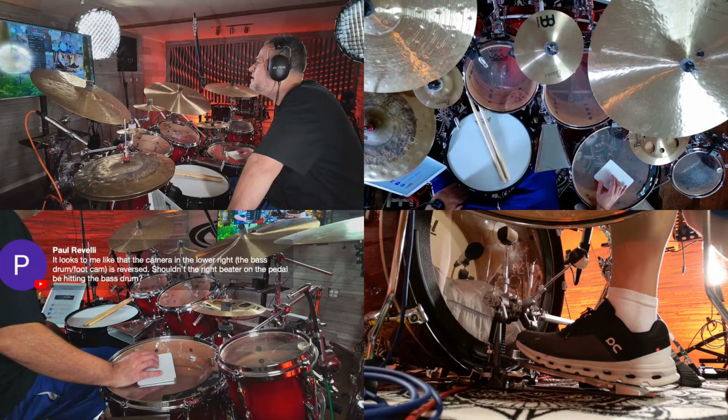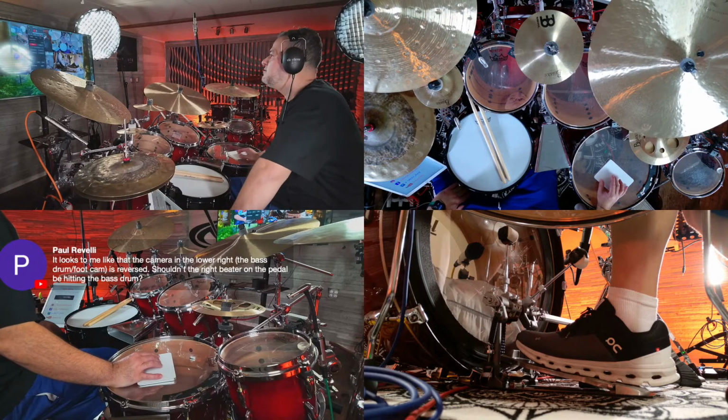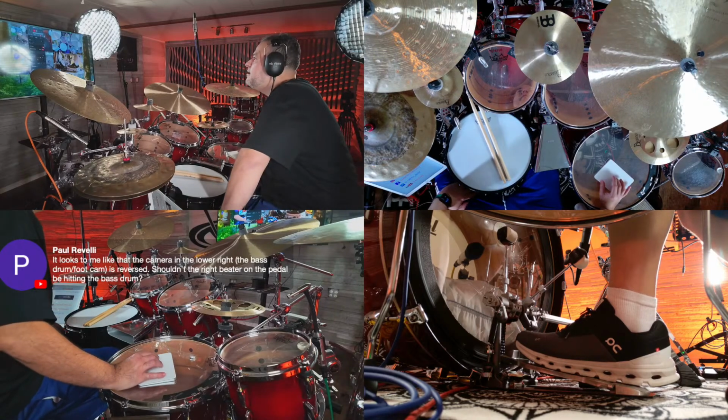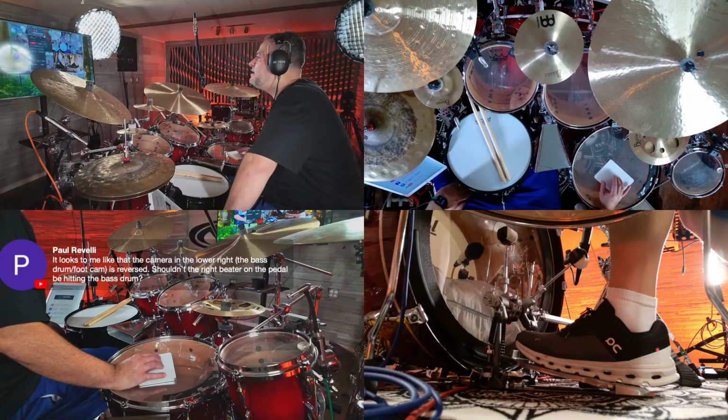Let's see. Can I reverse this? Give me a second, I'm trying to. First of all, thank you guys so much for helping me out here. This really, really helps me out. How do I use the software to reverse the image? I'm trying to figure it out. I just got this foot cam there, so please bear with me here.